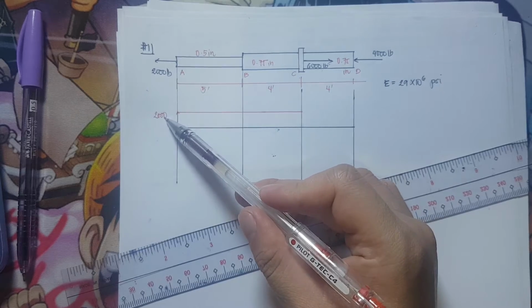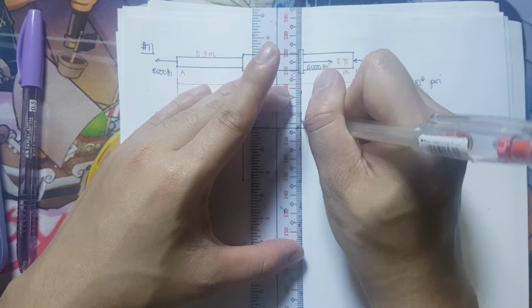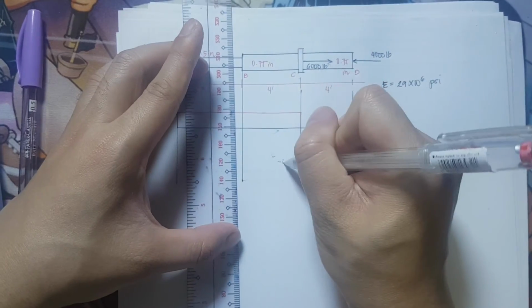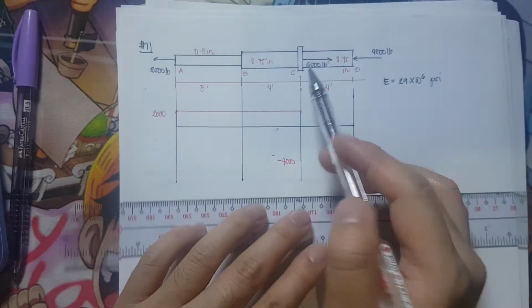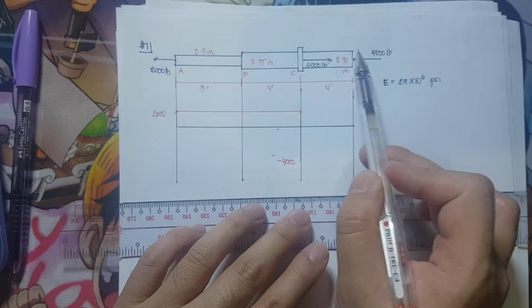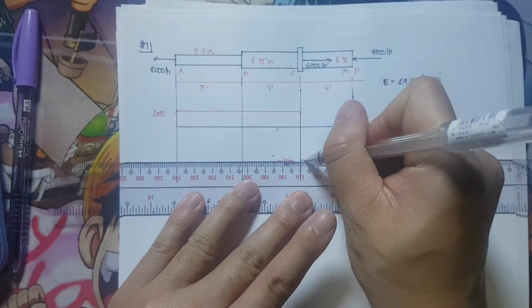So 2,000 minus 6,000, that would be negative 4,000. So that is negative 4,000 pounds. And there is no additional or change in loading from point C to point D. So this will be a straight line.